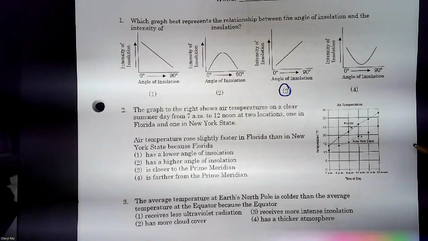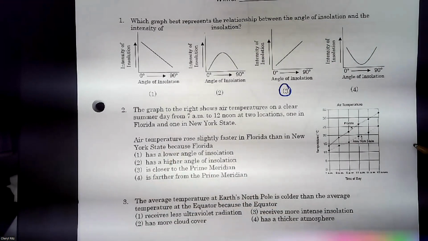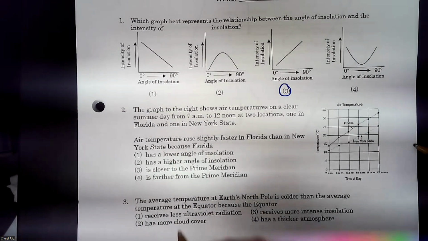The graph to the right shows air temperature on a clear summer day from 7 a.m. to noon in 2 locations, one in Florida and one in New York State. Air temperature rose slightly faster in Florida than in New York State because Florida what? Go through each one. Does Florida have a lower angle of insolation? No.